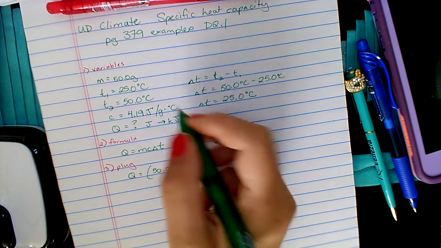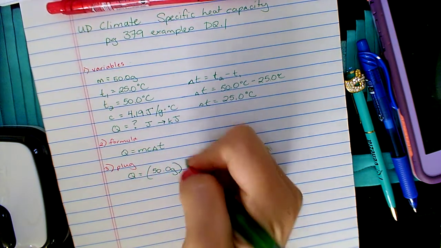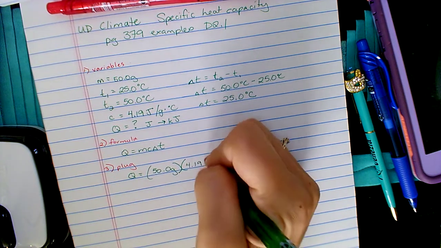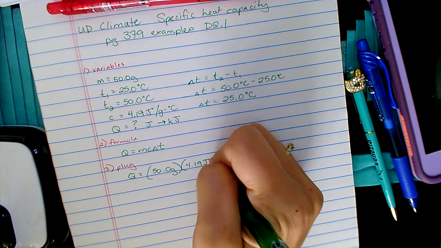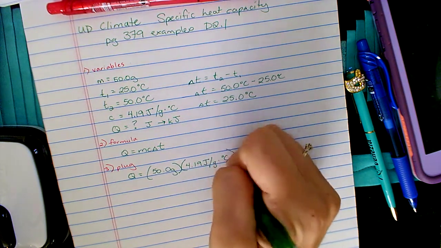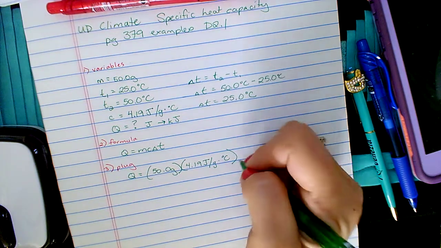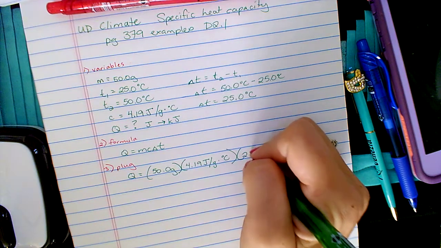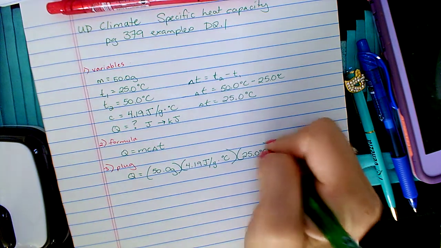When they're stuck together like that, that means times, you multiply. 4.19 joules per gram per degree Celsius. See how we're not being lazy? We're putting all our units all the time. And then the next one is delta T. We figured that out, it was 25 degrees Celsius.